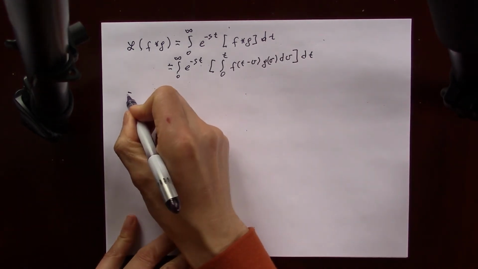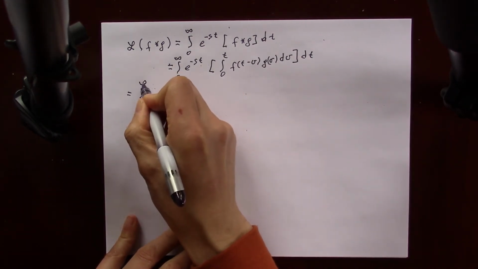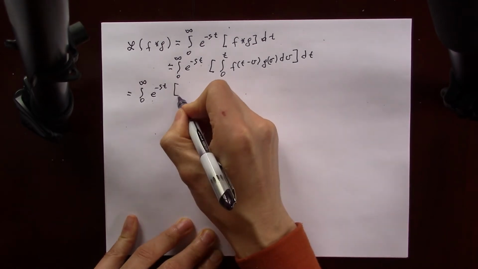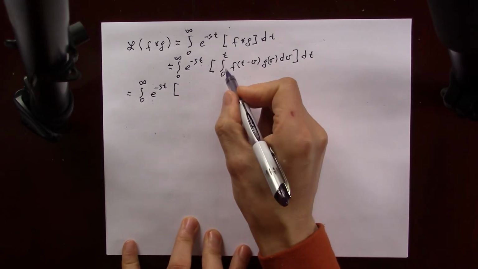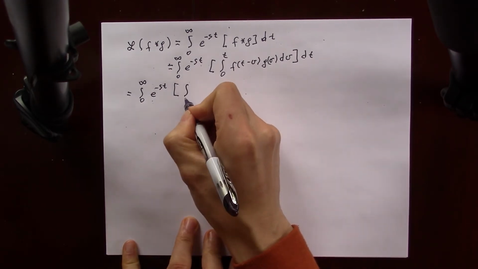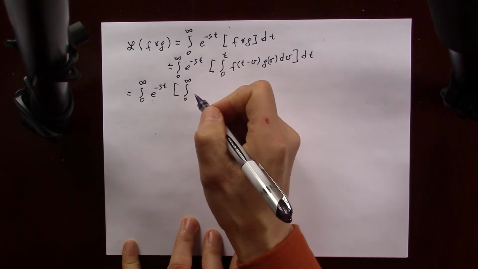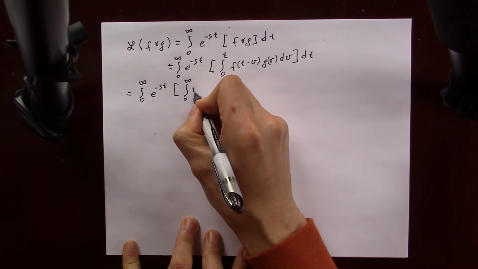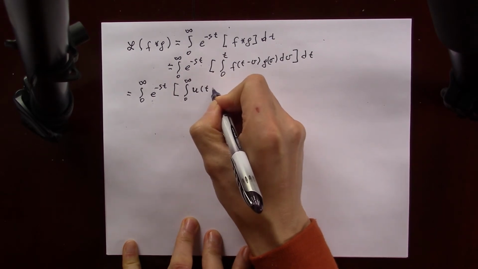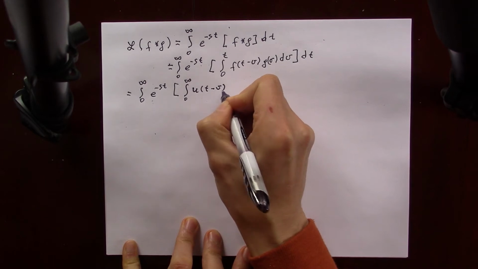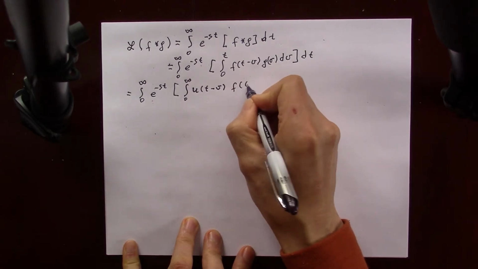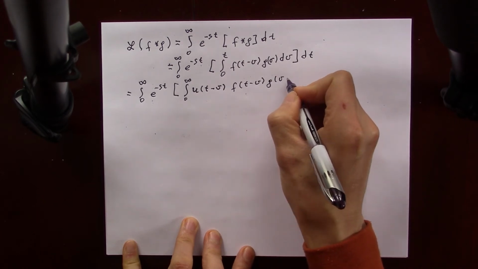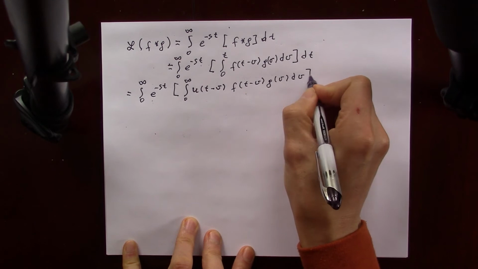So that equals integral 0 to infinity e to the negative st. And this one, instead of having integral 0 to t, I want to have integral 0 to infinity. To do that, I will multiply everything by u of t minus v. So f of t minus v, g of v, dv, and then dt.